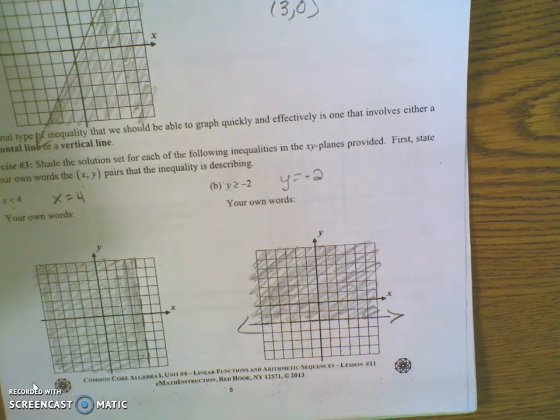Okay, so that is graphing linear inequalities. Please write down any questions that you have, and we'll talk about them in class.